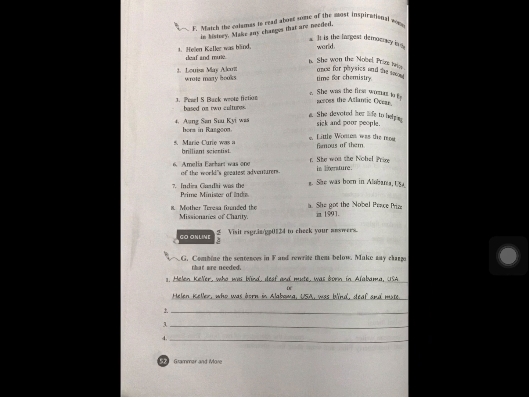Exercise F. Match the following. Here I am reading out the numbers. You can keep them right hand side. 7, 5, 6, 8, 2, 3, 1, 4.